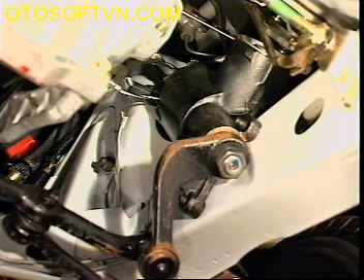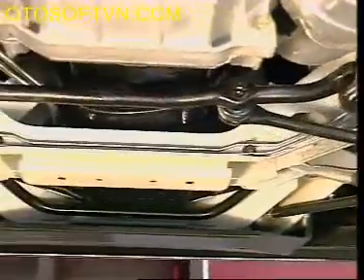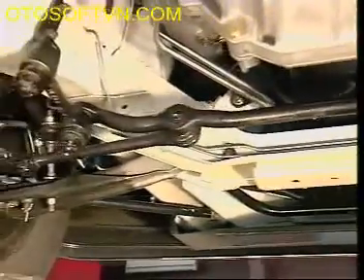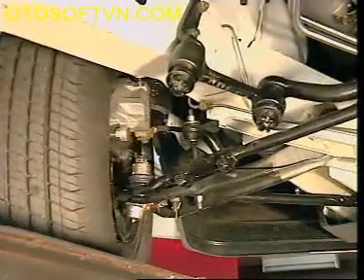A steering box connected to the steering wheel. The linkage connecting the steering box to the wheel assemblies at the front wheels. And front suspension parts to let the wheel assemblies pivot.